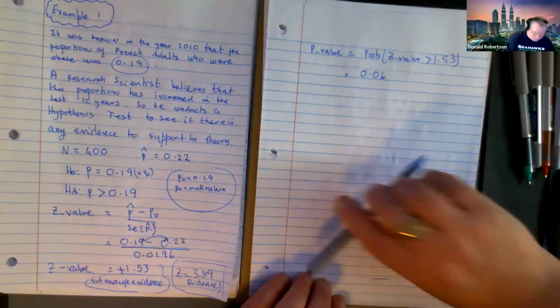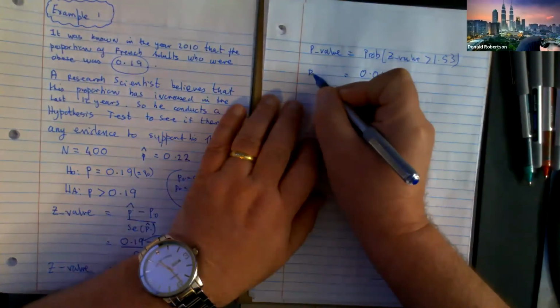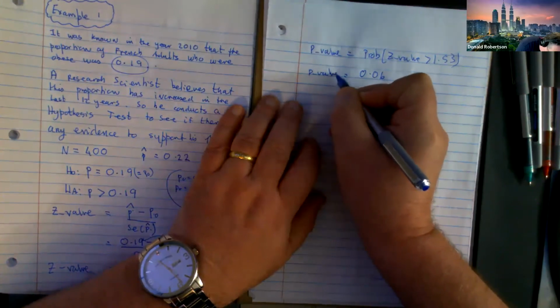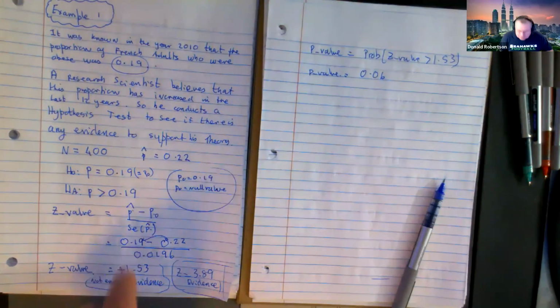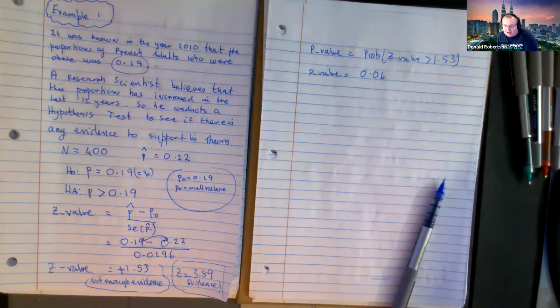Let's now continue this process just a little bit further. The p-value is essentially the probability that you got your Z-score. Can you see that I could have got that Z-score about 6% of the time just by randomness?